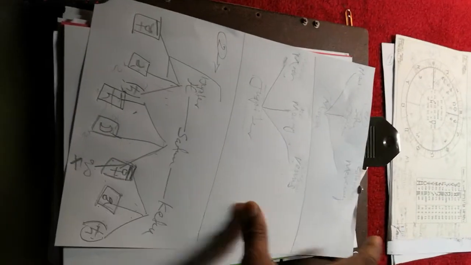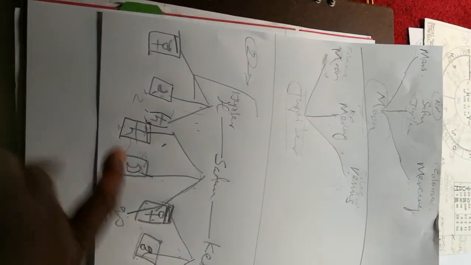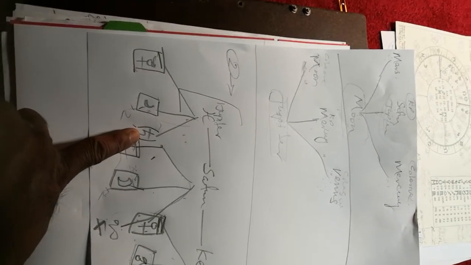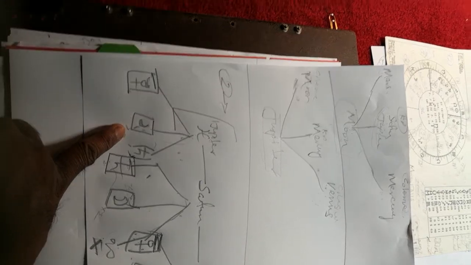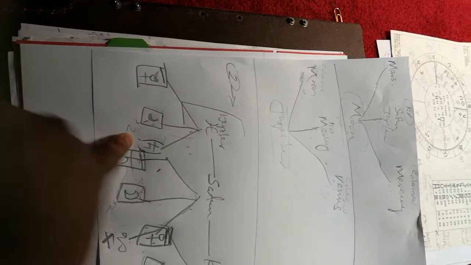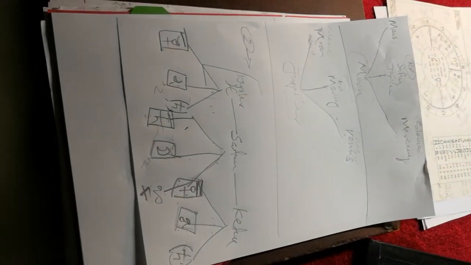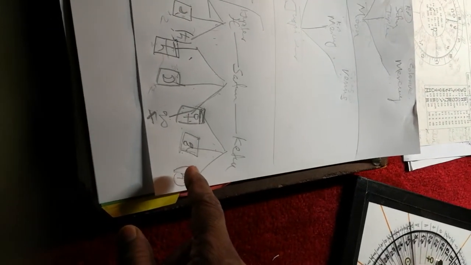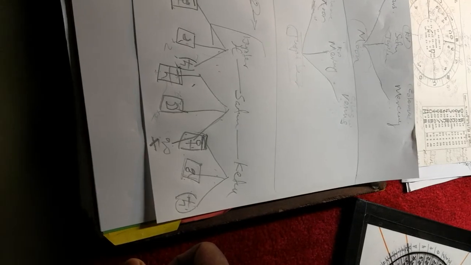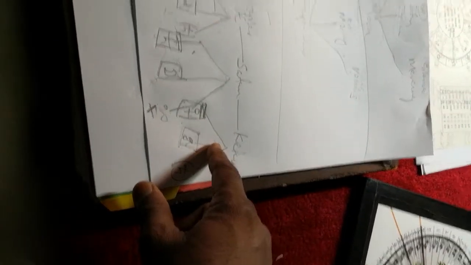Why? Because we have sublord wise, starlord wise, and sign lord wise, all signifies. Okay? This is a strong combination. That's how it works. You can use Saturn and Ketu, but you will get poor results. You will get results, but poor one. Like that, for example.